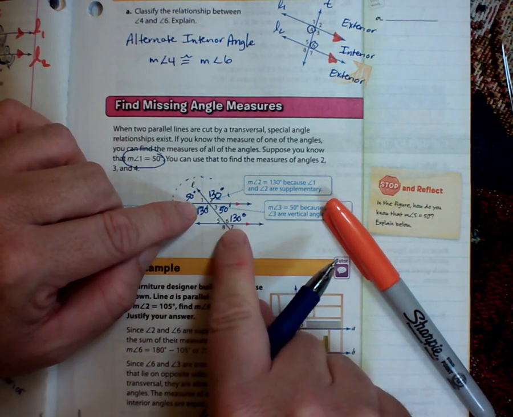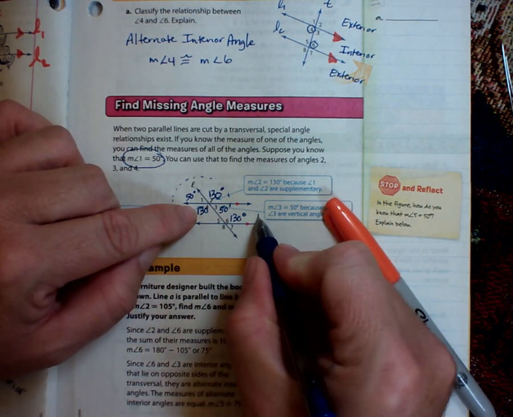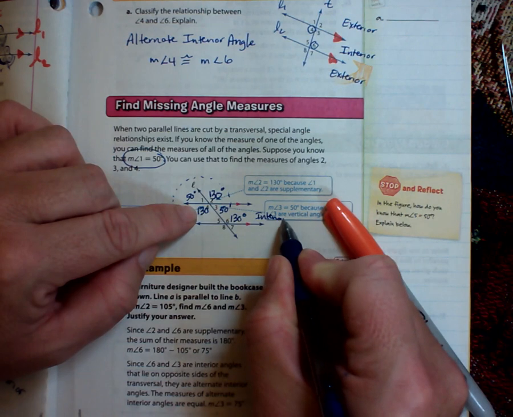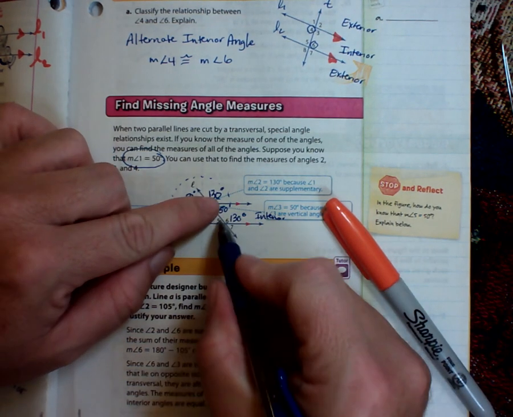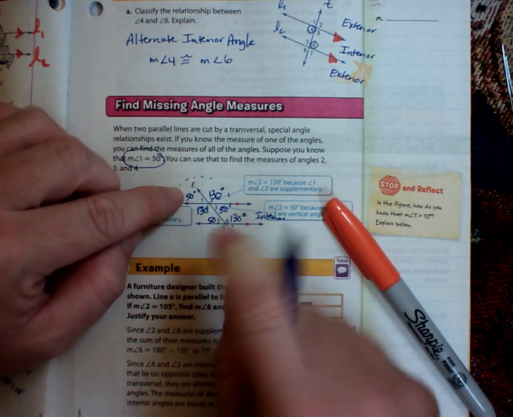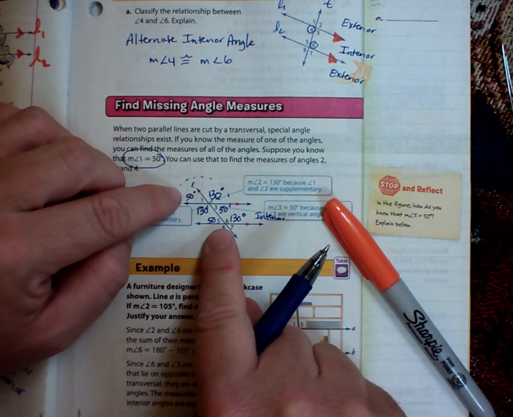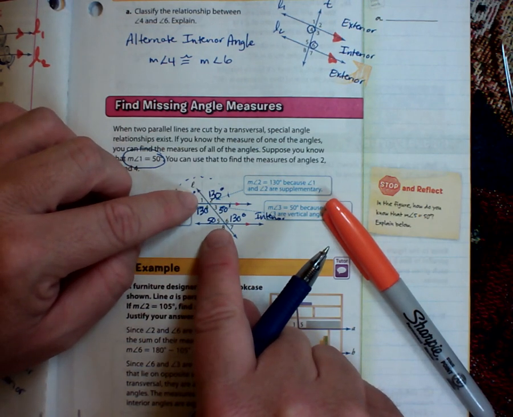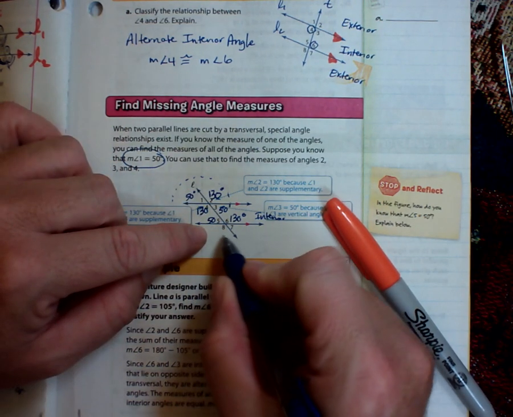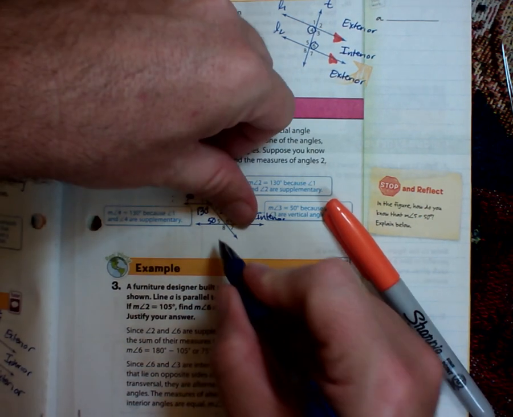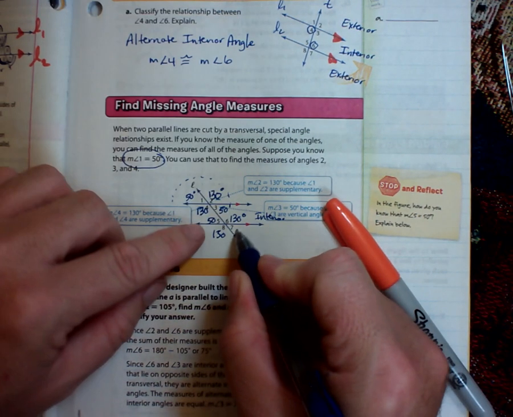Look, alternate interior angles are congruent. Interior, alternate sides, they're congruent. So this is 50. It's also corresponding, 1 and 5, because they're in similar locations. Okay. And so we go around again. 130. You're going to see this pattern a lot.